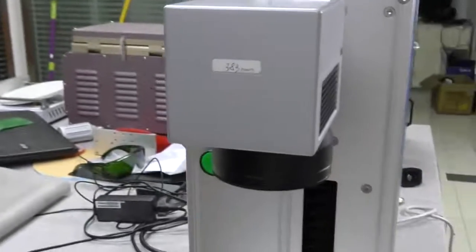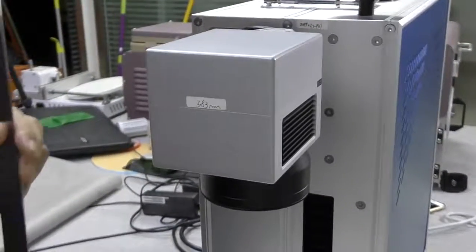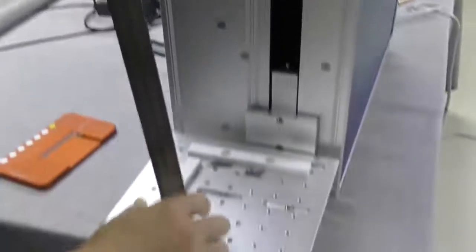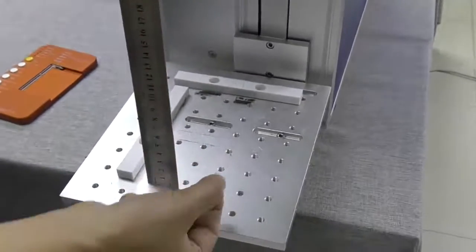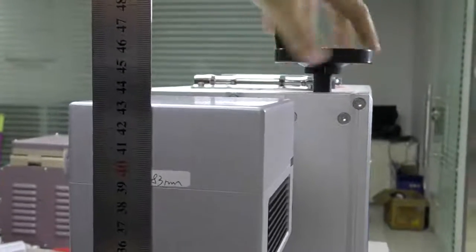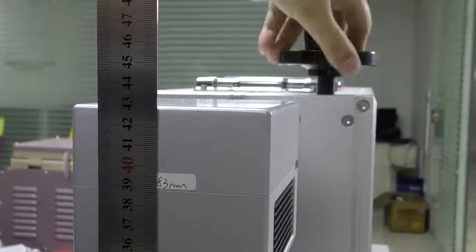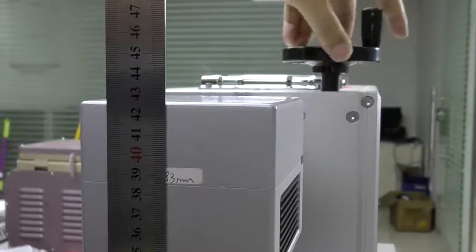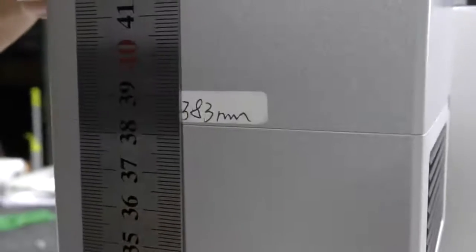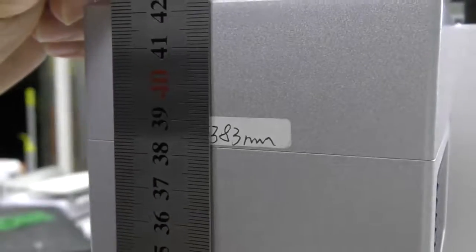If you change the surface, for example, if you have another distance, for example here, you want to engrave something here or something very thin, then you need to make it even. You gotta make it even. Okay, lower. Make it 383. So now this is the correct distance for the engraving.